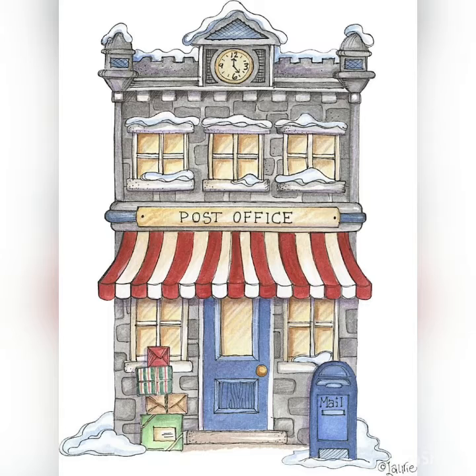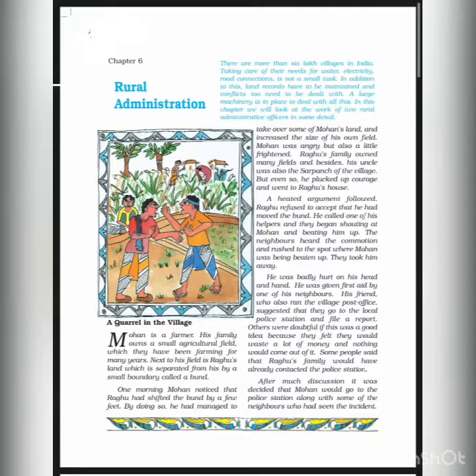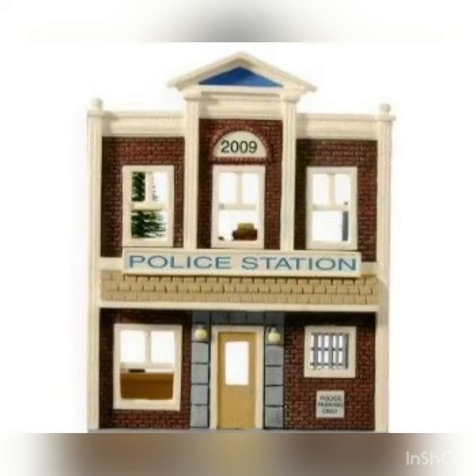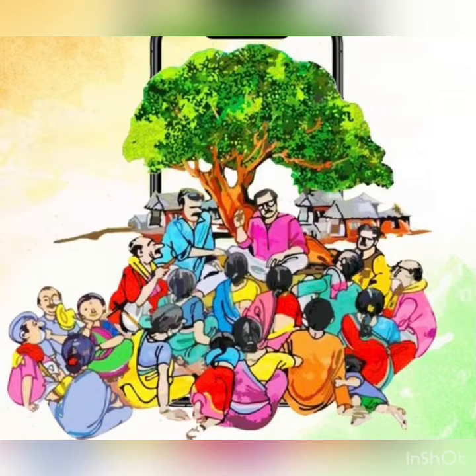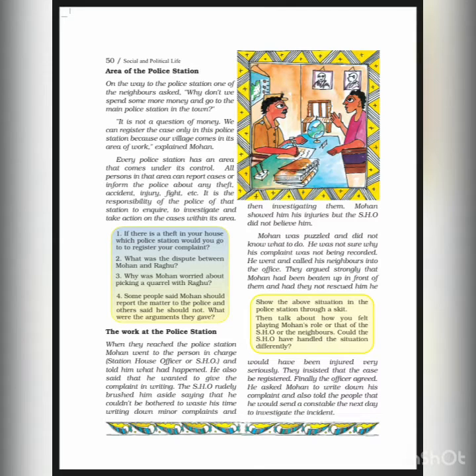His friend, who also ran a village post office, suggested that they should visit the nearby police station and file a complaint against Raghu. Other people in the village thought that it would not be a good idea because it will be a waste of time and money, and nothing would come out of it. After much discussion, it was decided that they will go to the police station to file a complaint, along with some of the neighbors who have seen the incident. Now children, after a long quarrel, the neighbors and Mohan reached the police station.